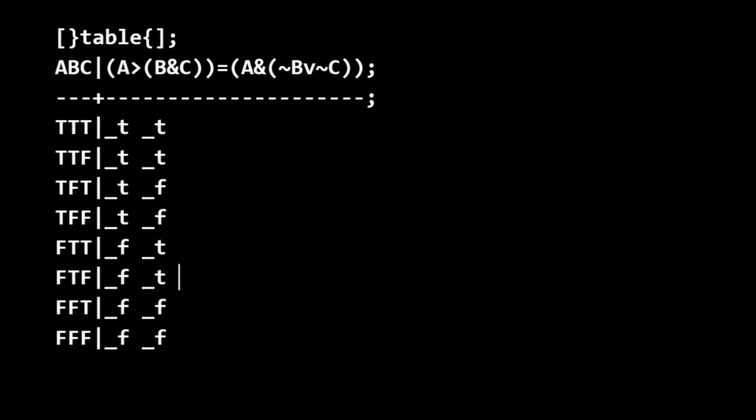Skipping material consequence. Now I'm lined up under the C because of the monospace font, and do alternating T's and F's. Conjunction is true when both are true, but false otherwise. So true when both are true and false otherwise.